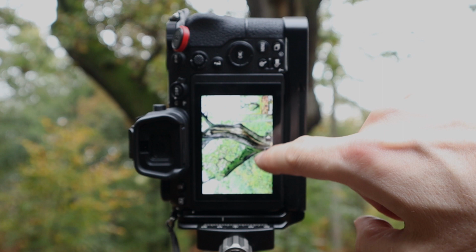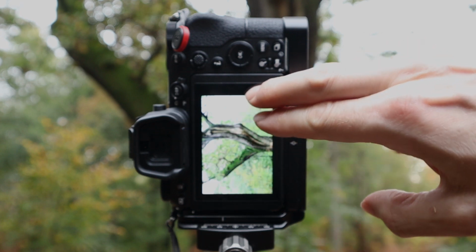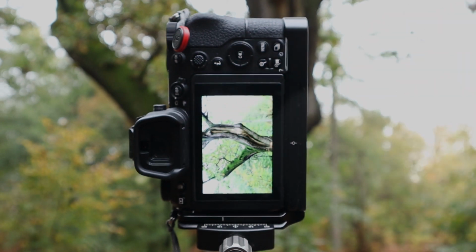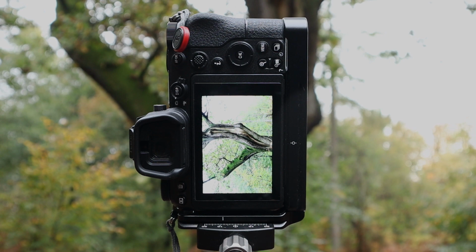But we can see there this beautiful contrast between this green stem here of the tree and this amazing kind of gash in the tree. So I'm not sure what it's called, but it's beautiful. Okay, let's move on.